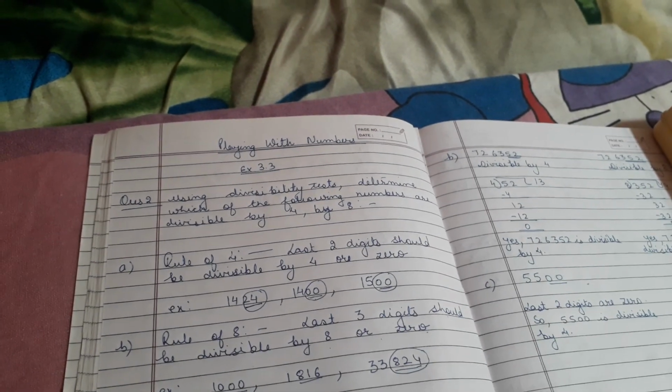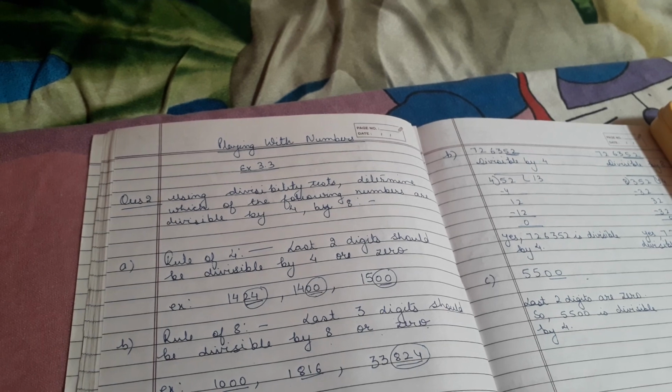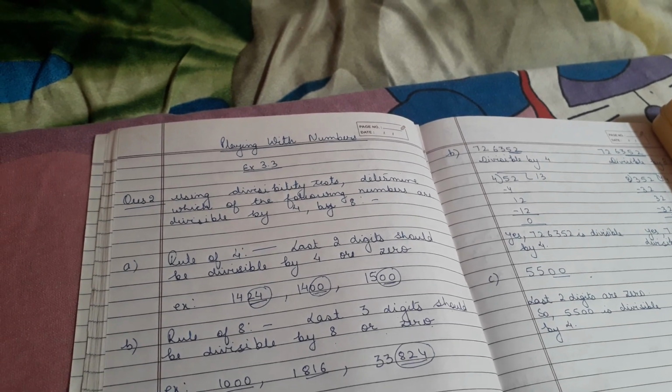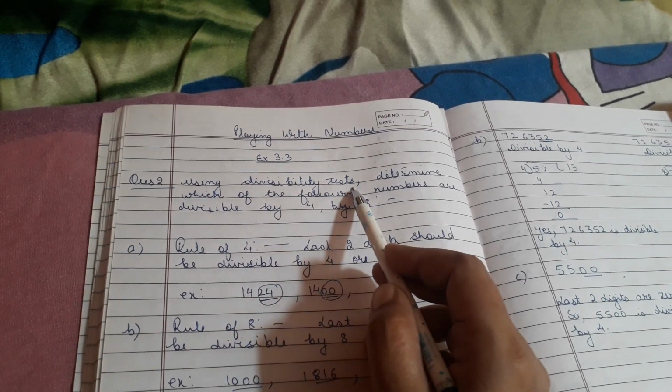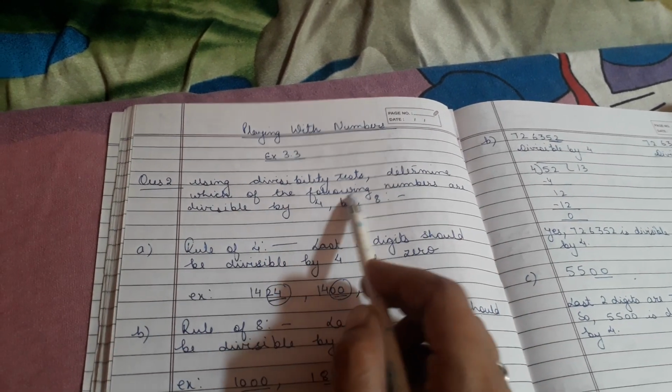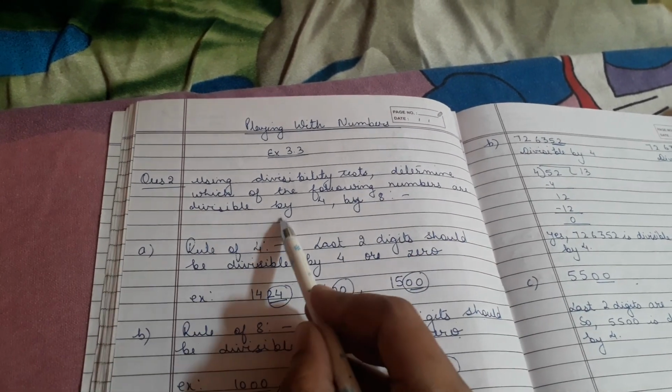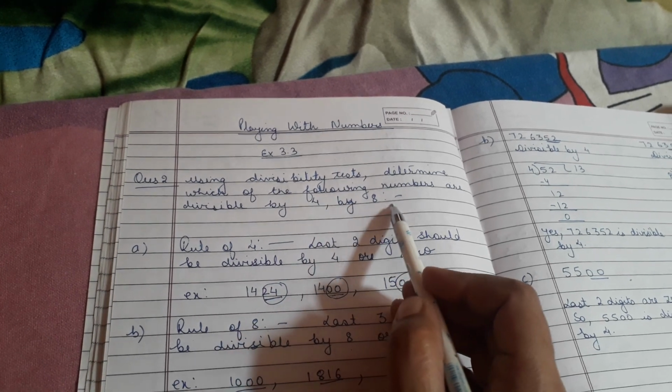Good morning, students. Now, exercise 3.3, question number 2. Using the divisibility test, determine which of the following numbers are divisible by 4 and by 8.